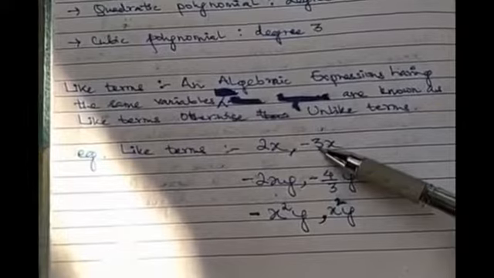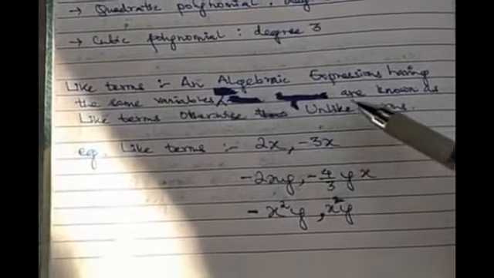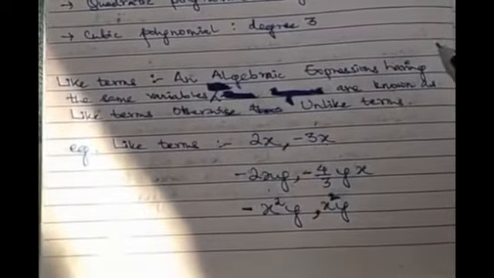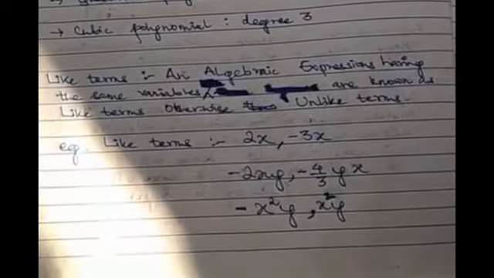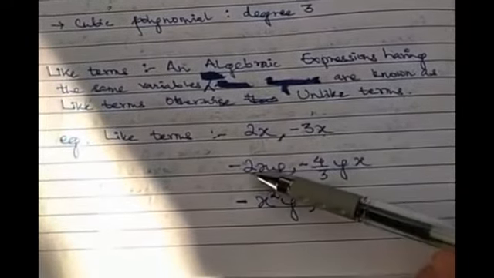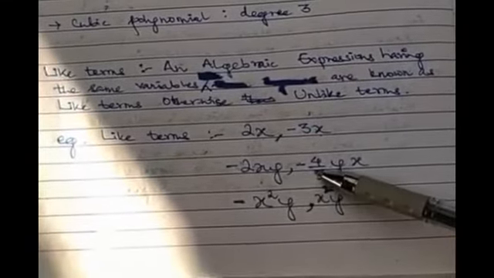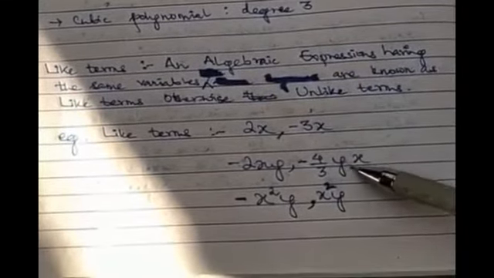The coefficients don't matter. Remember, the coefficients don't matter, and the sign of the coefficient doesn't matter either. It's just that the variables have to be the same as well as the powers of the variables. Similarly, for the second pair, I have given minus 2xy and minus 4 divided by 3yx.